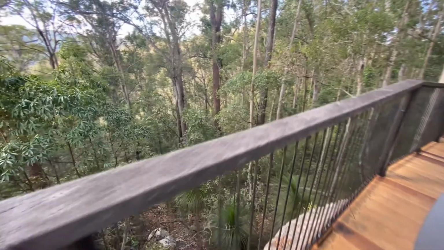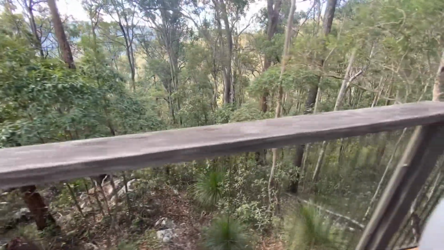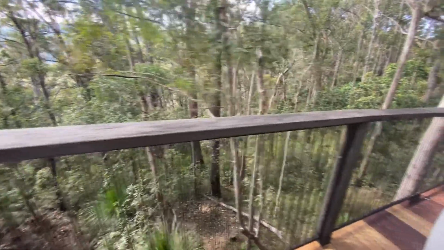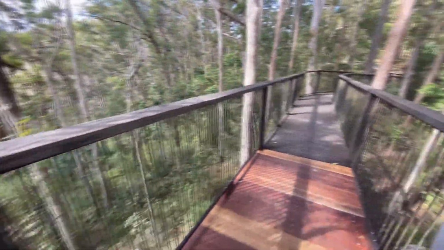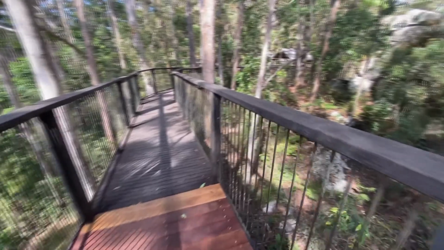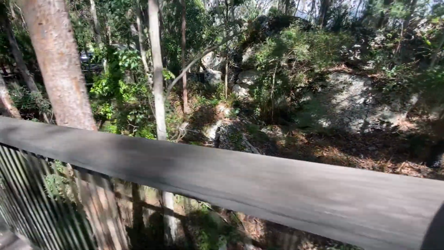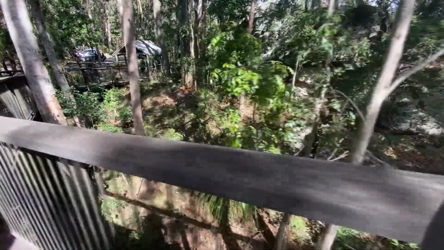So there's your bush. And here's more of this primordial ooze, rich in silica. 300 million year old rock. Rock on.